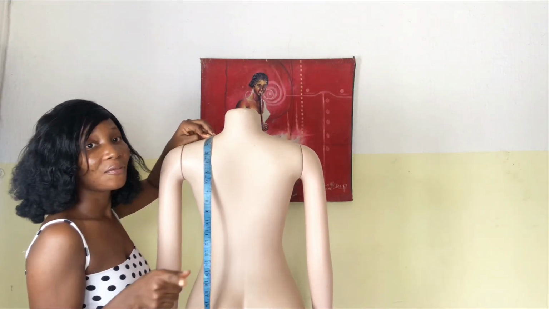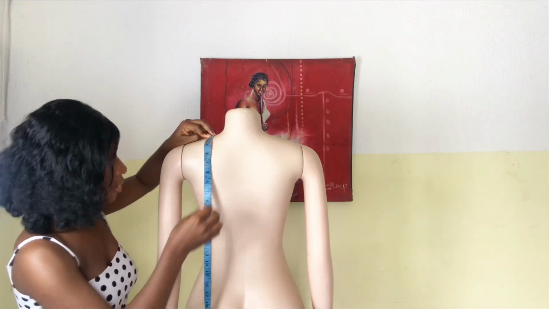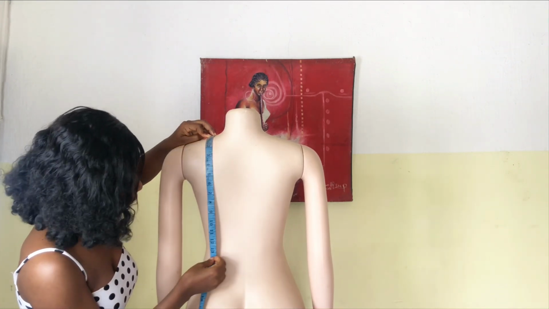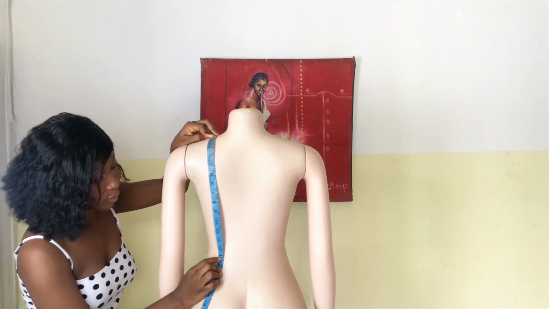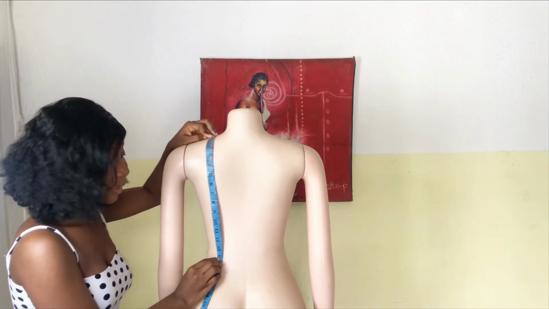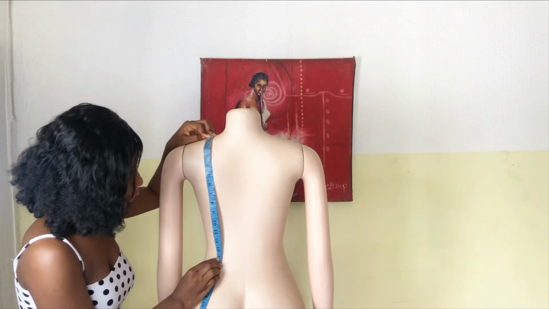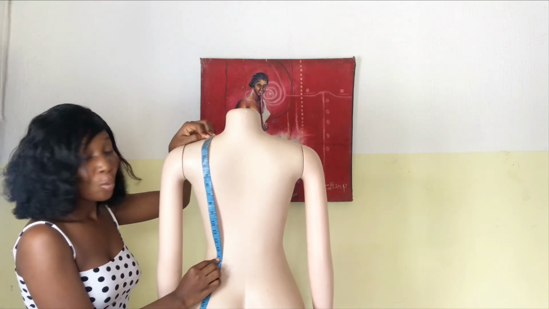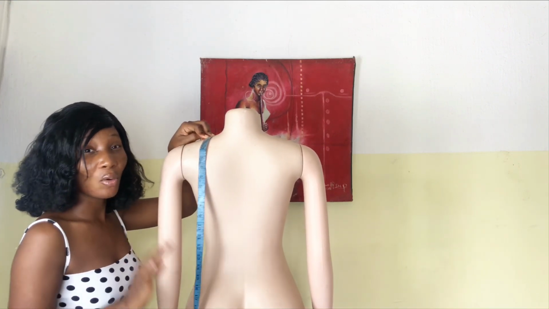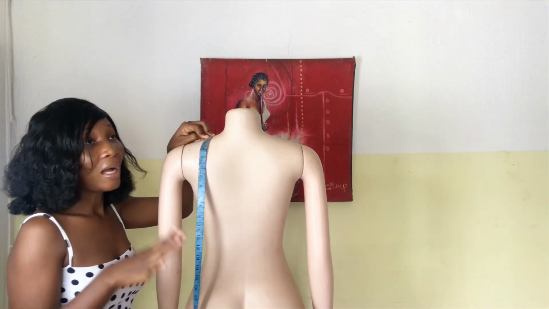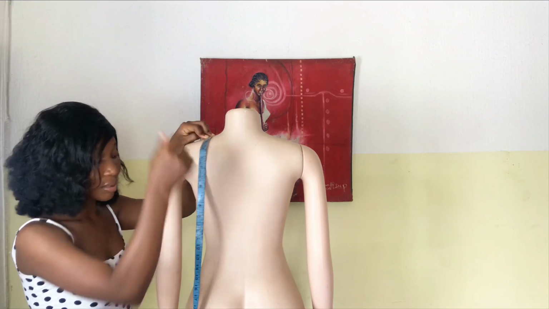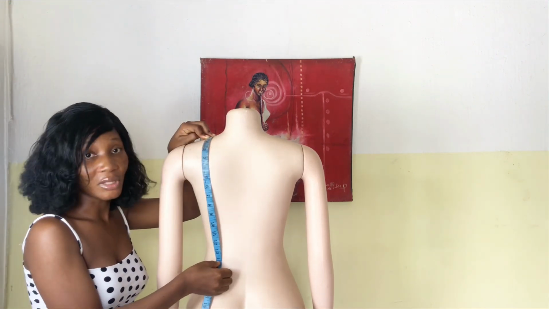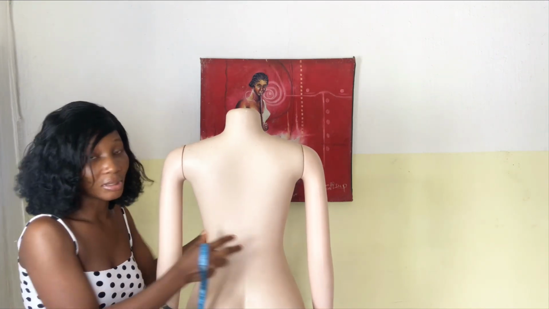What we had for the front waist was 16 inches, and I'm going to measure from here also to the back waist. You can see this is what we have on the back. The back is shorter than the front by 2 inches. So for the back waistline, we have 14 inches. You can go ahead and measure yourself. The front and the back waistline are not the same. For this mannequin, the front is 16, the back is 14 inches. I hope you guys understand.